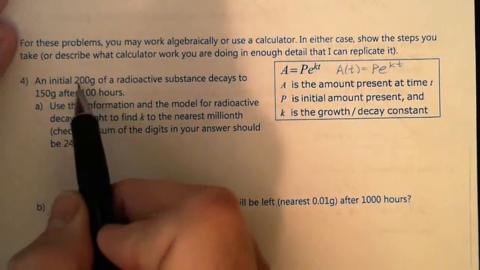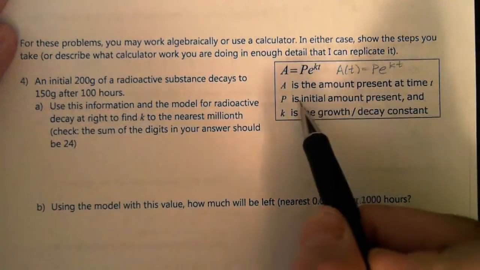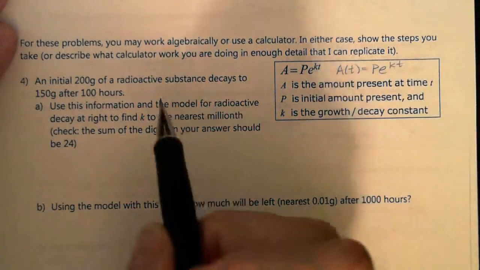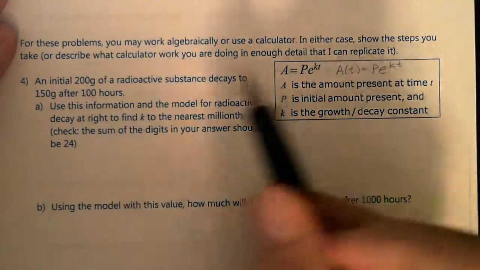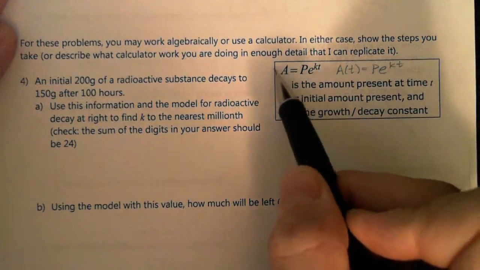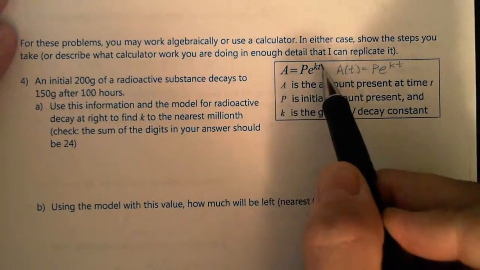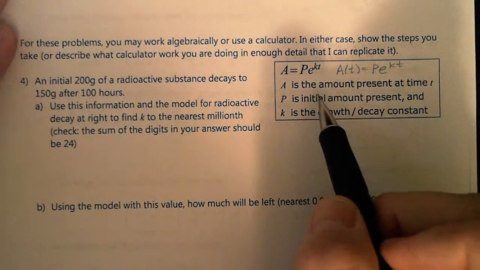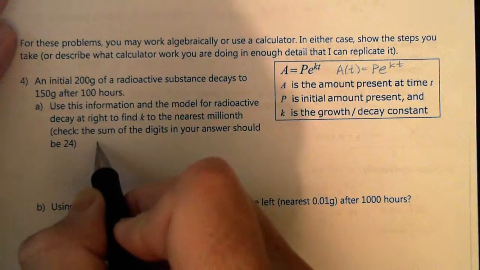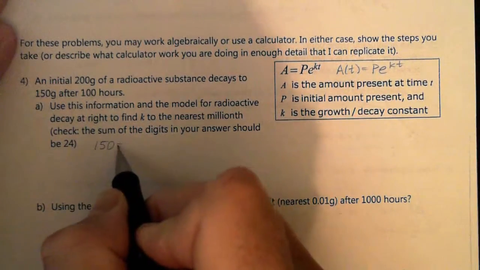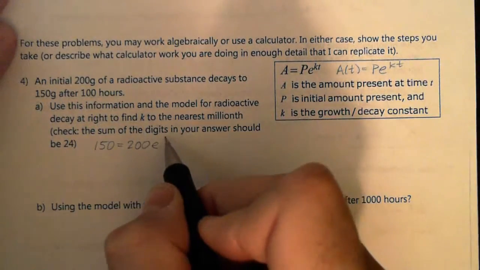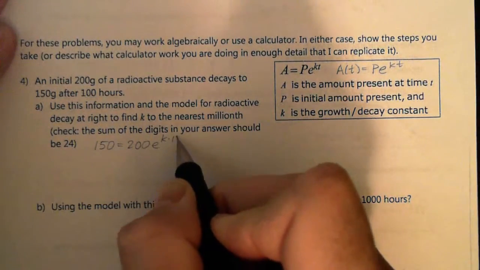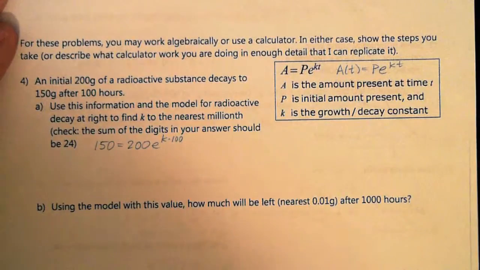So in our first case, we have 200 grams as our initial amount, and that's P. And we know it decays to 150 grams after 100 hours. That means that the amount present after 100 hours is going to be 150 grams. So 150 grams is the amount present if we start with 200 grams and we let this process run for 100 hours.